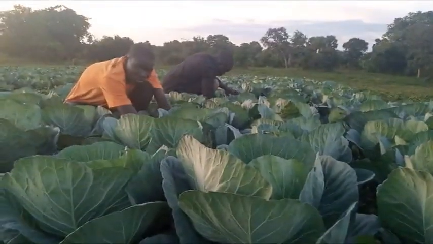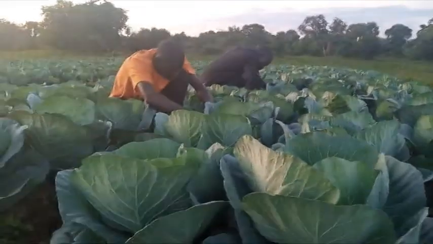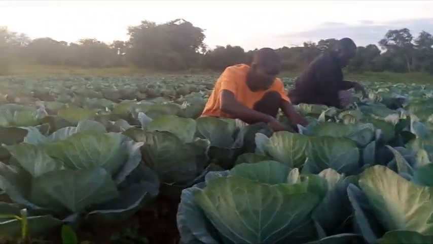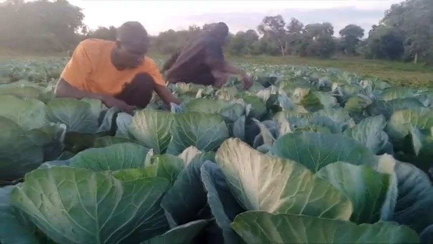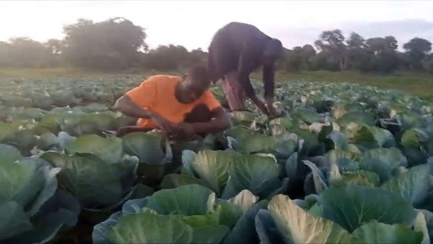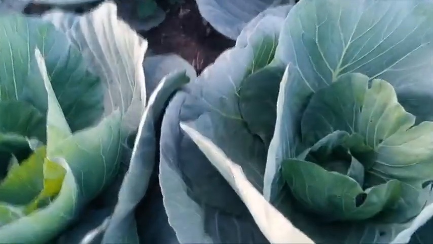Always you need to do field scouting in your garden to check on those things, so they are able to go in the field, identify problems, and then they come and discuss it to design mitigation measures.